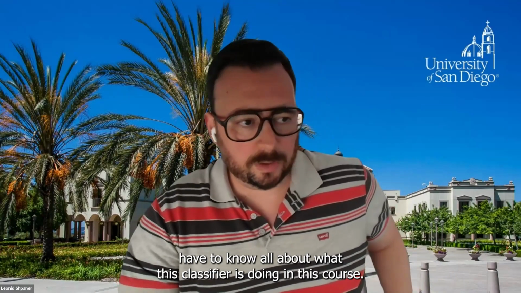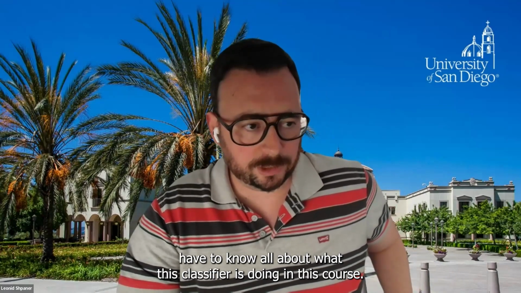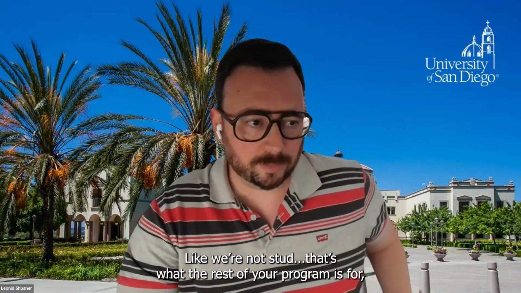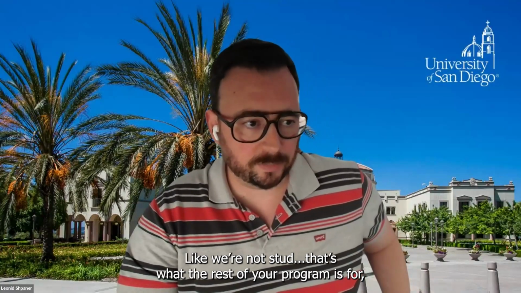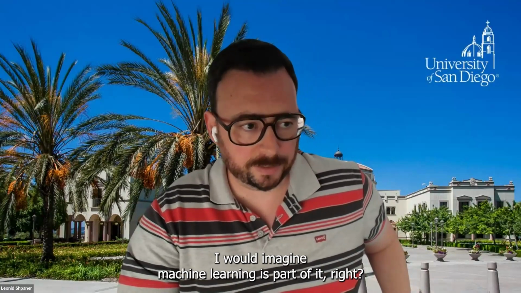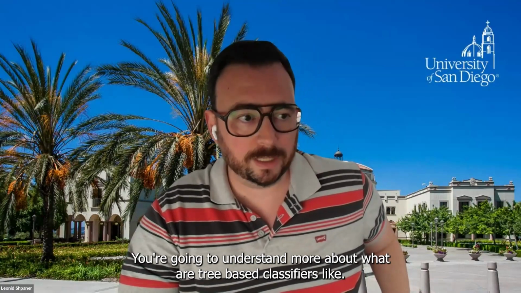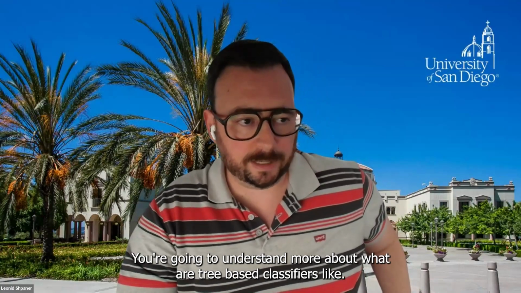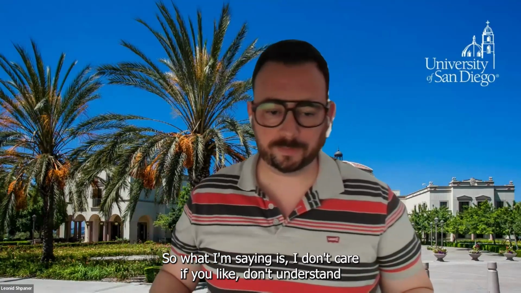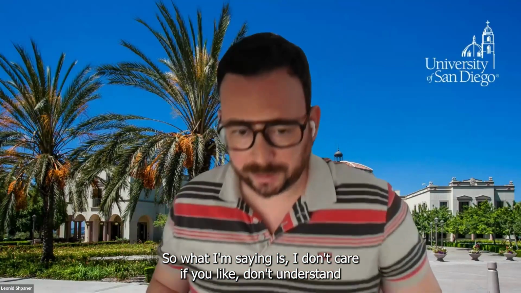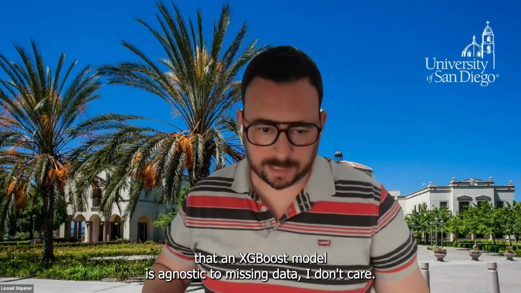So you don't necessarily have to know all about what this classifier is doing in this course. That's what the rest of your program is for, I would imagine. Machine learning is part of it, right? You're going to understand more about tree-based classifiers. What I'm saying is I don't care if you don't understand that an XGBoost model is agnostic to missing data. You can fill the missing data yourself and still run the XGBoost model.